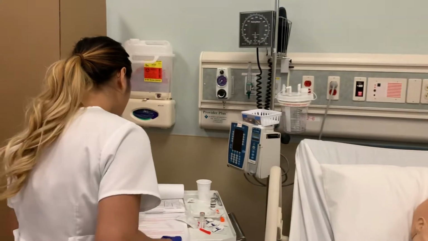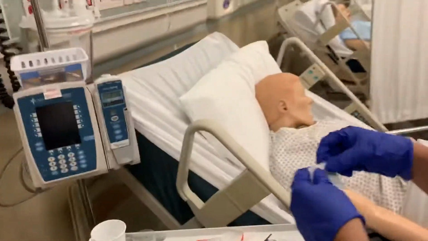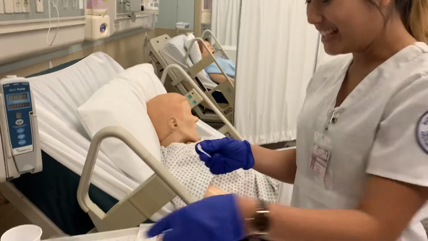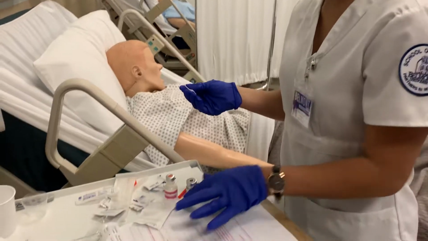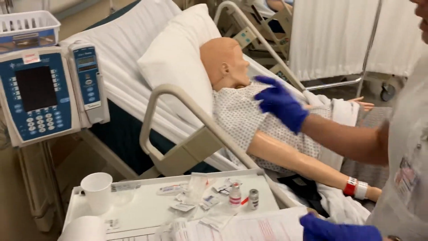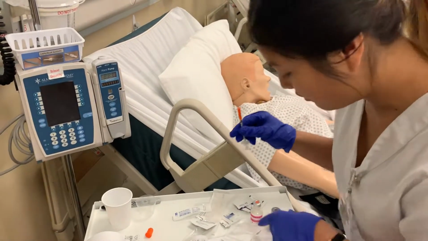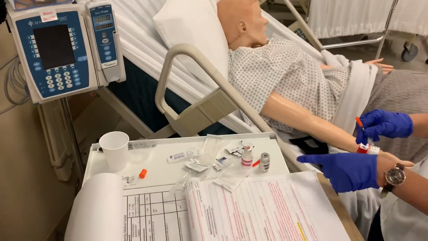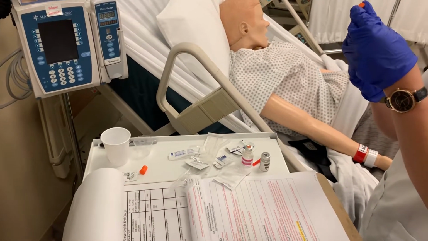Then I would get the Levemir ready. I would swab it, and since Levemir is considered a high alert drug, I would get a second RN to check the dosing and the medication, making sure I did it correctly before administering it to the patient. So I've got Levemir, yes, 10 units, subcutaneous once daily. All right, so I have the right one, and it's 10. And I have the correct syringe.